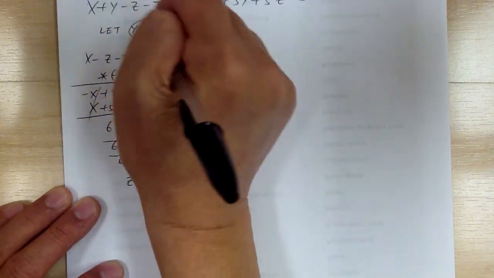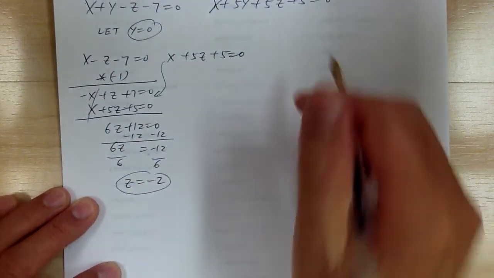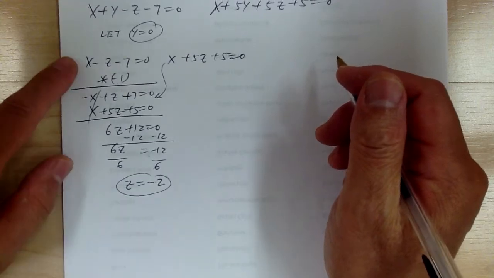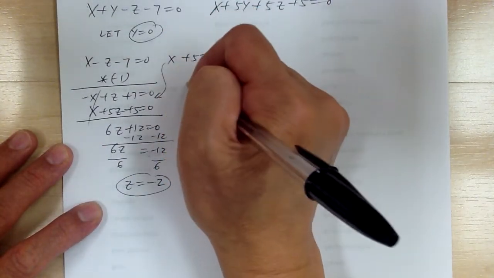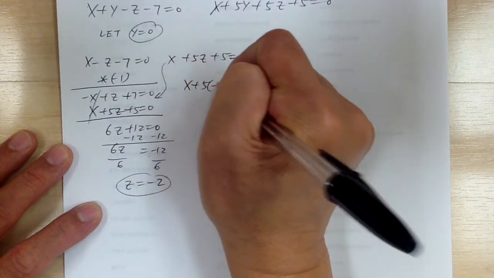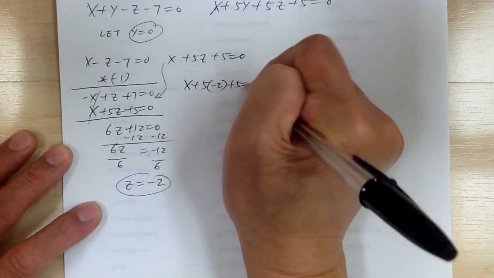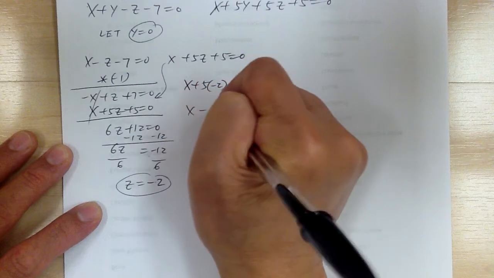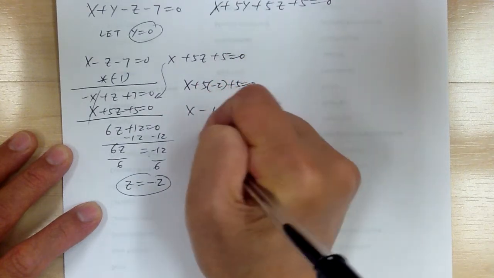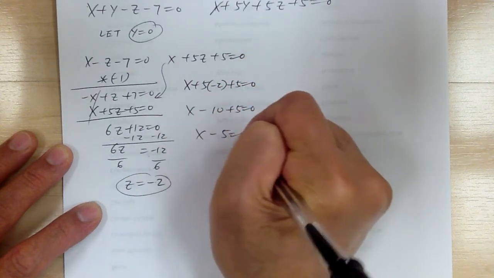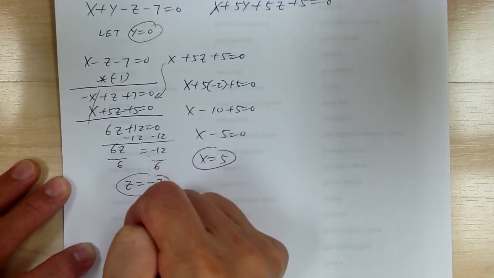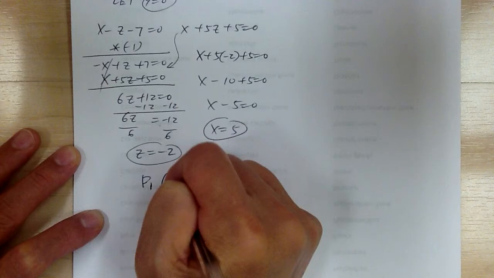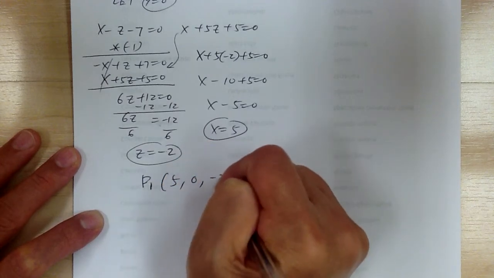I'm going to circle my information so I can look for it. From here, I need to solve for x, so I can use this one. So x plus 5 times z plus 5 equal to 0. So x minus 10 plus 5 equal to 0. So x minus 5 equal to 0. x equal to 5. So my P1 is going to be at 5, 0, negative 2.